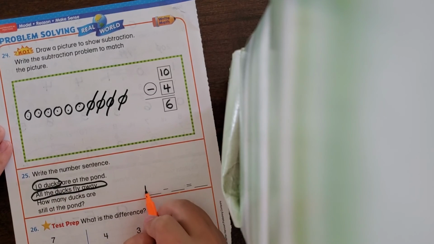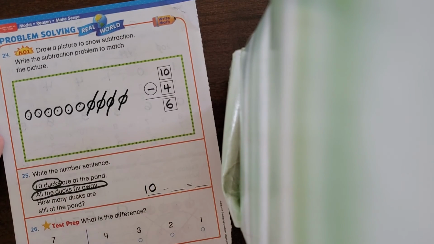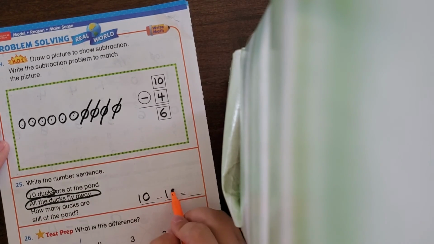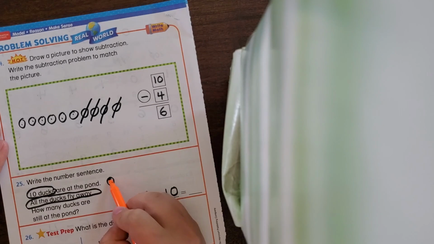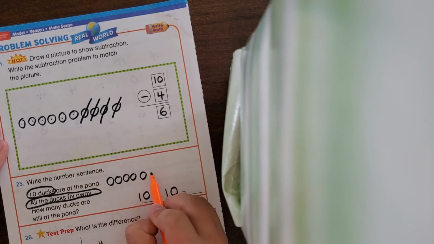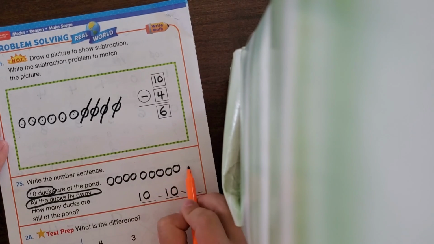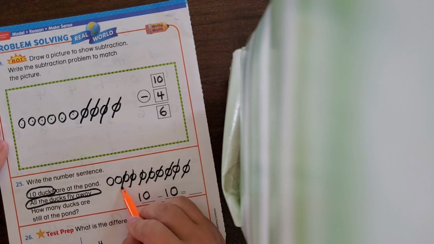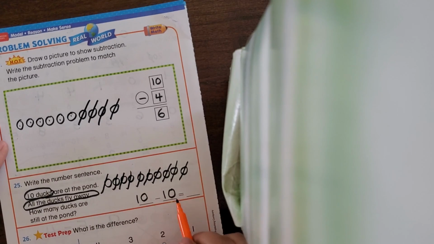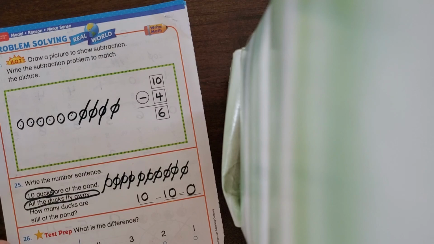So I know that I started with 10 ducks. If all of them fly away, that would be all 10 of them. What is 10 take away 10? Well, if I draw 10 and I take away 10, how many are left? 0.